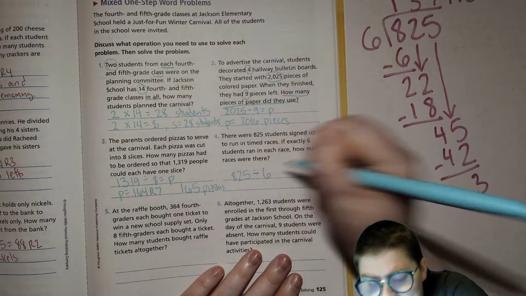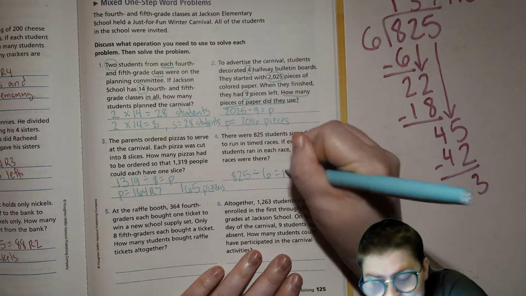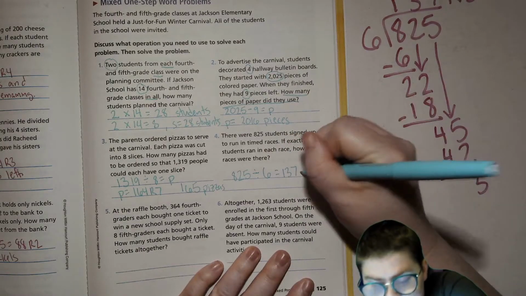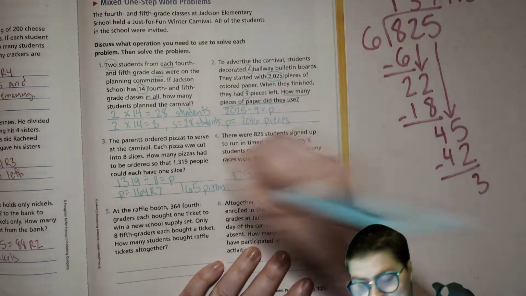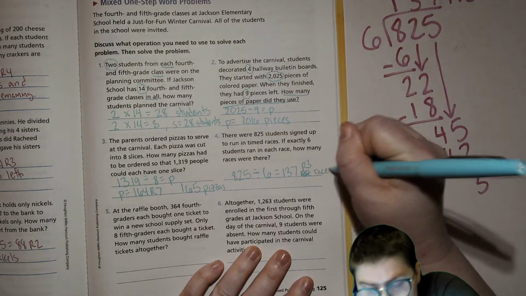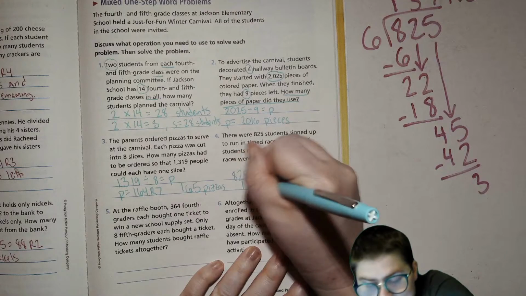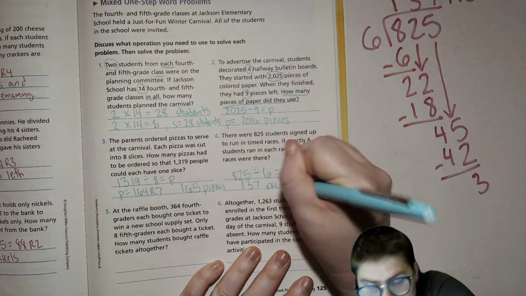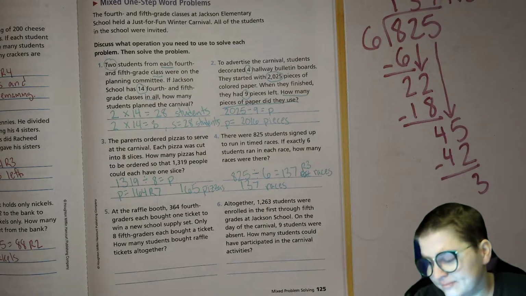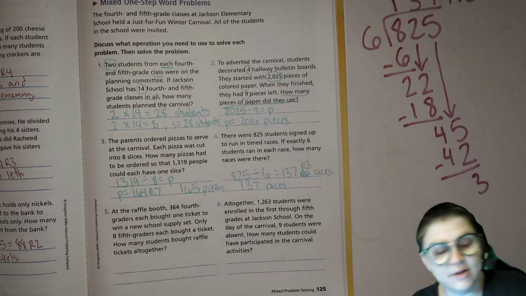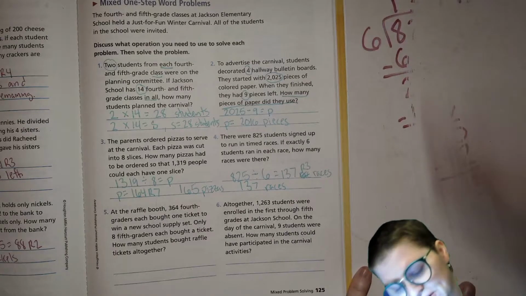So 825 divided by 6 equals 137 races, with remainder 3. So there were 137 races. Okay. Hopefully those other 3 kids have something fun to do.